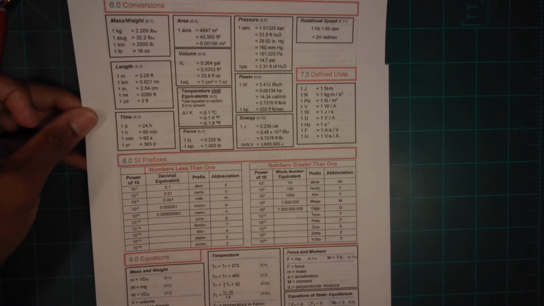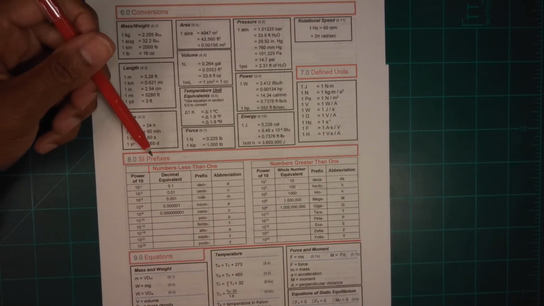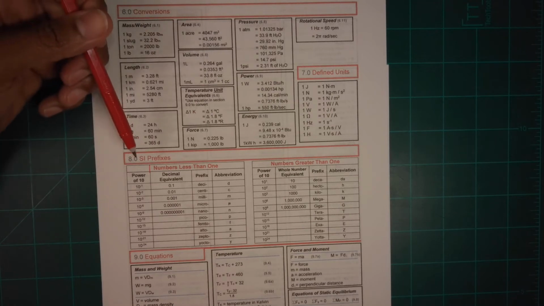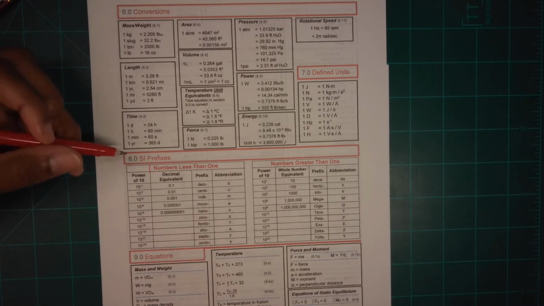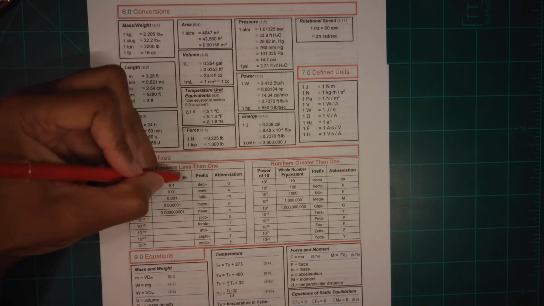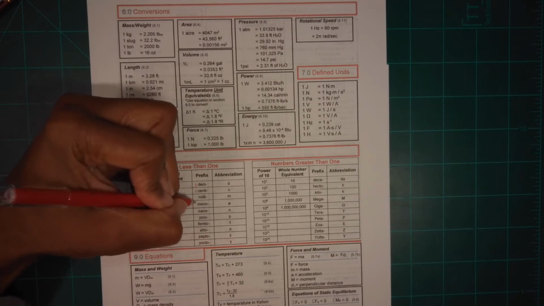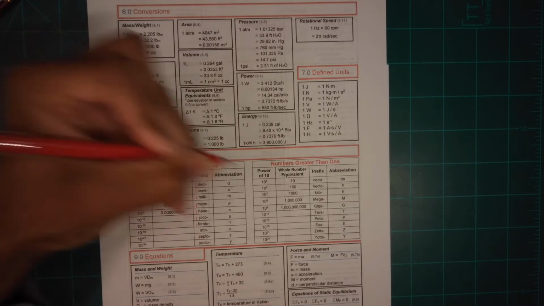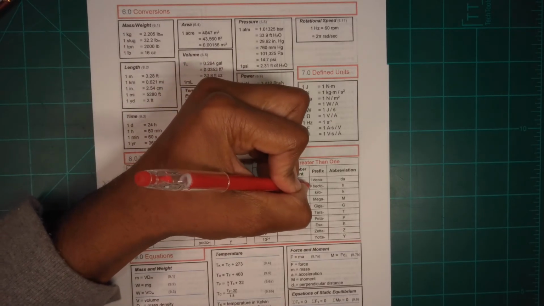We're going to look at the metric system prefixes. We have a table of numbers less than 1 and a table of numbers greater than 1. What I like to do on my formula sheet is put a number 1 on every prefix.